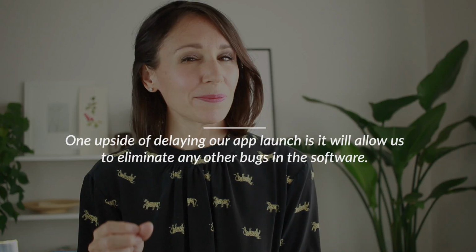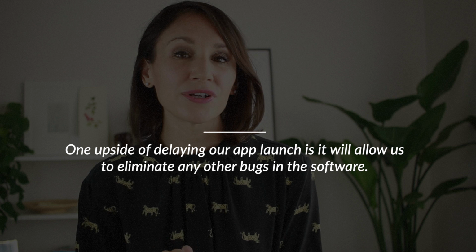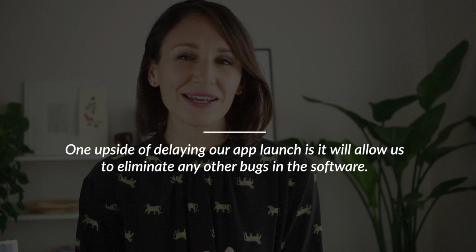Now let's look at all those nouns that we had in our list of vocabulary. When we're talking about the pros of an issue, we could use language such as one upside, benefit, plus, or advantage of this is, or the main benefit, upside, plus, or advantage of this is. And here's an example. One upside of delaying our app launch is it will allow us to eliminate any other bugs in the software.